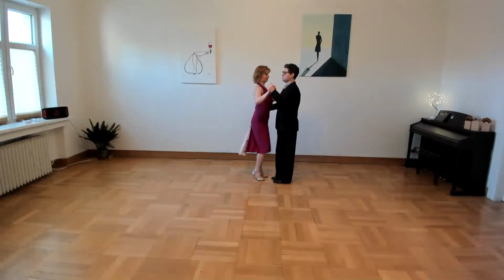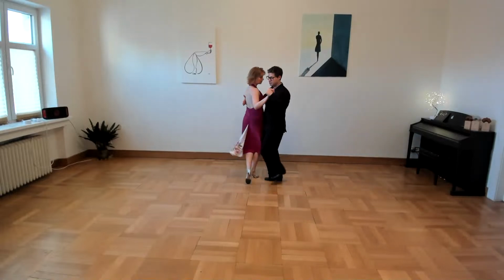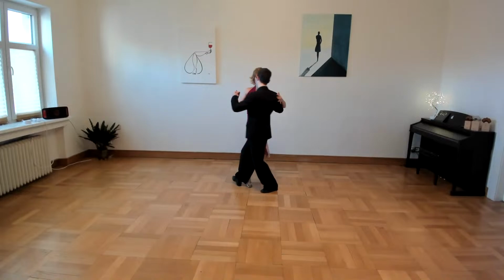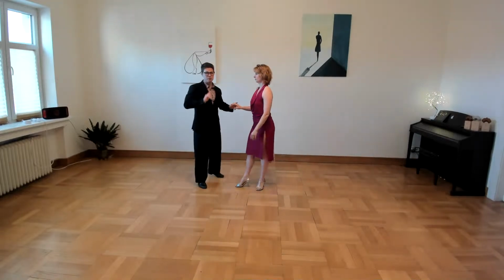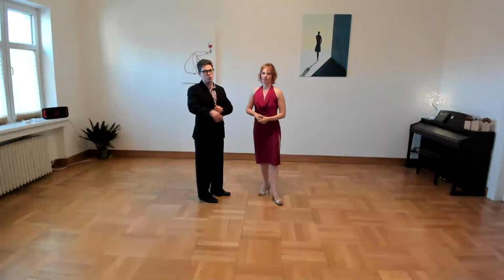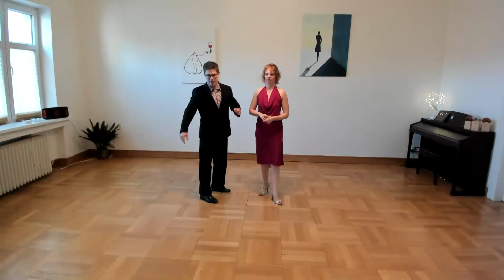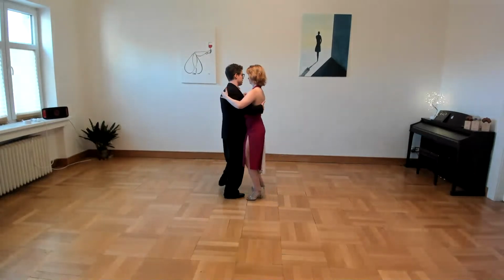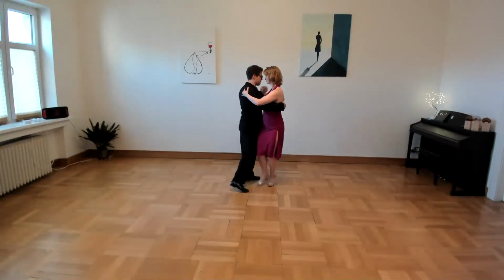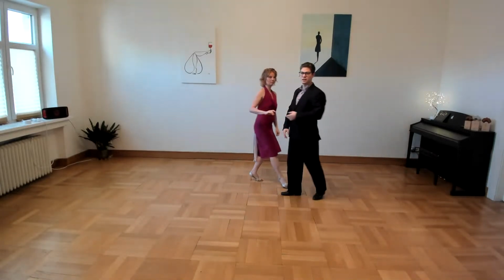So let's show it again. Side step, backward ochos, and now I step over her foot with my right foot, and I keep rotating with the upper body to the right. I want to rotate to the right to tell her with my body that she has to continue the hero structure in this direction. Right? So again, we start with the backward ochos, and then I step over, backside, forward. This is what the woman does now.